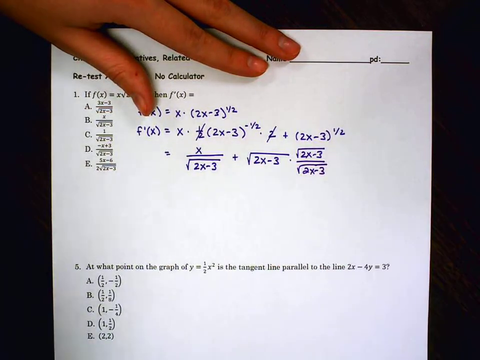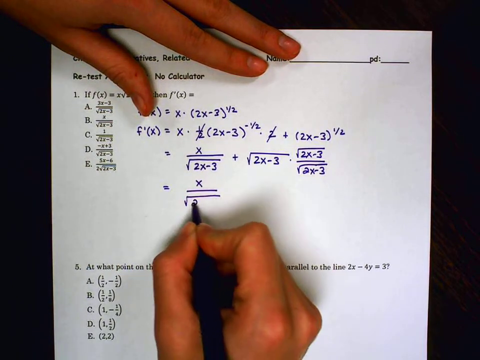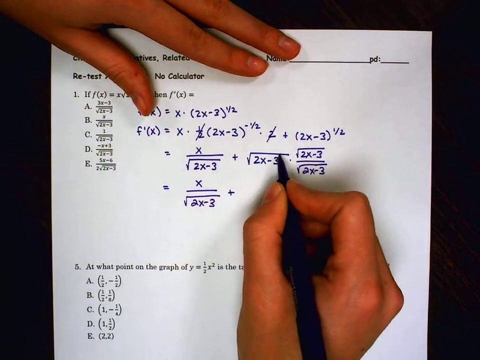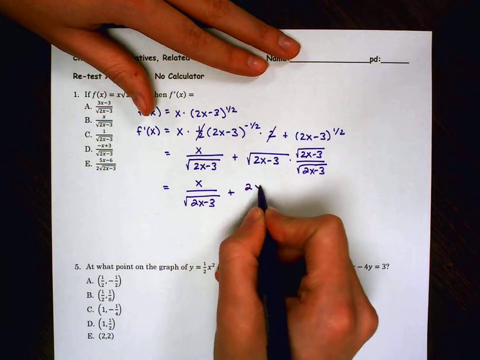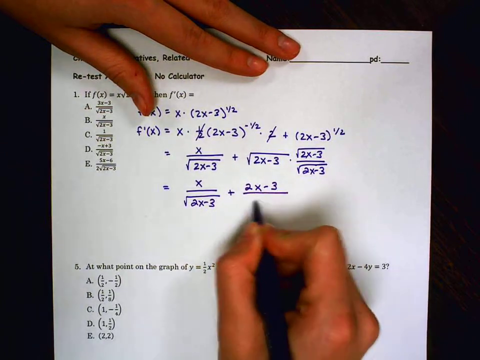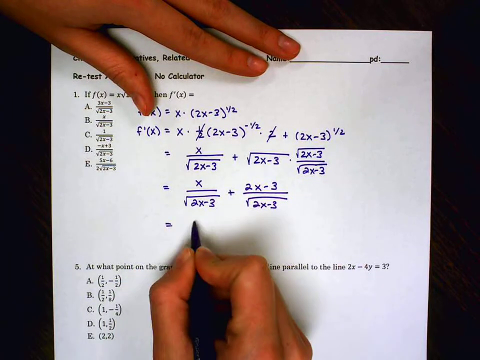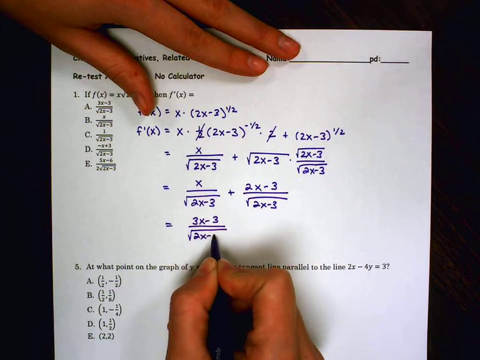Okay. When I do that, I end up with this times this. Well, if I have the square root of something times the square root of the same something, I just take it out of the square root. So my final answer is going to be 3x minus 3 over the square root of 2x minus 3, which is answer choice A.